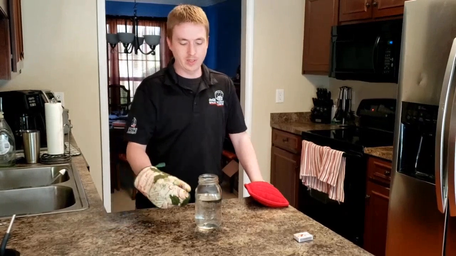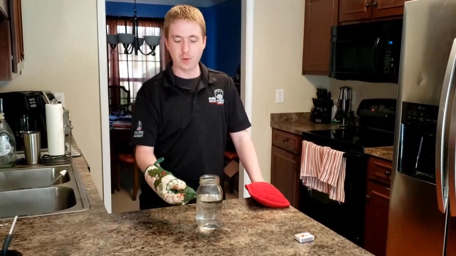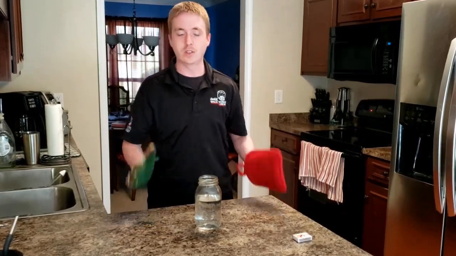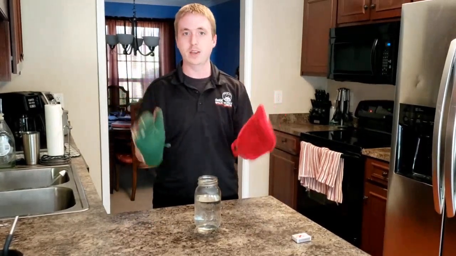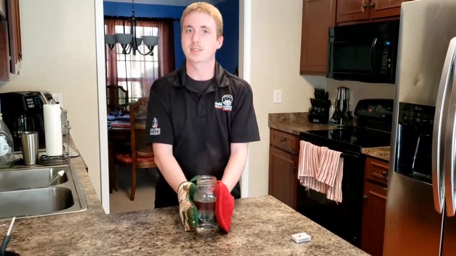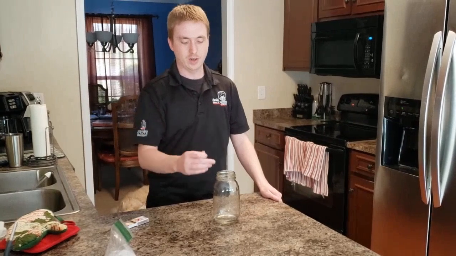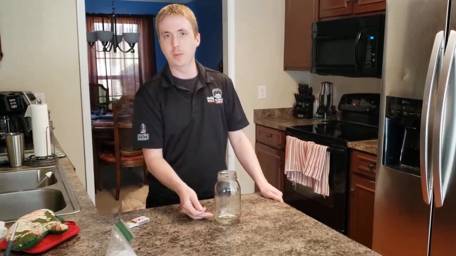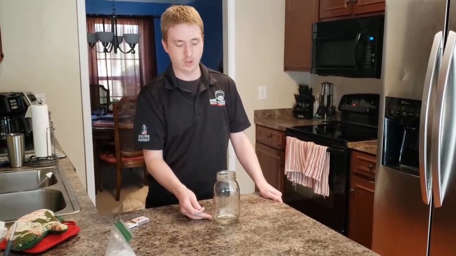Alright, so step one, after you got your water boiling, you're going to pour it inside of your glass jar, about 3/4 of the way to the top, and we're just going to let it sit for about 60 seconds. Make sure you're careful to use gloves or any protective gear because the glass will be hot. So after your water is done sitting in there for about 60 seconds, you're going to dump most of it out so there's just a little bit left at the bottom of the glass jar.